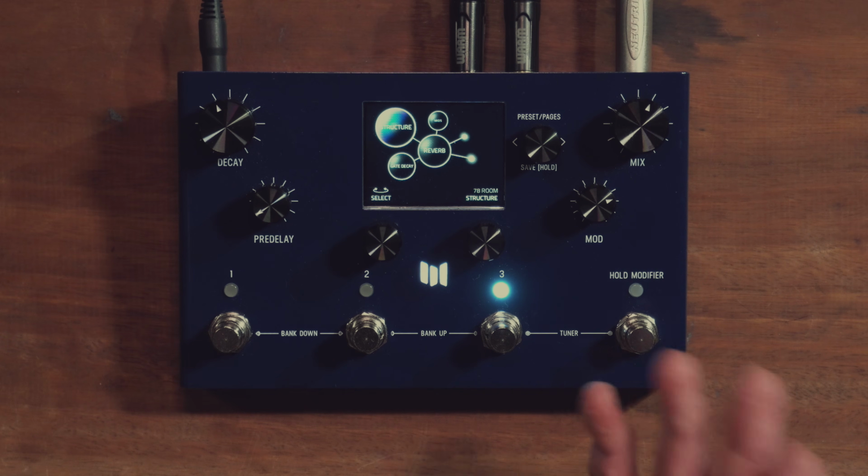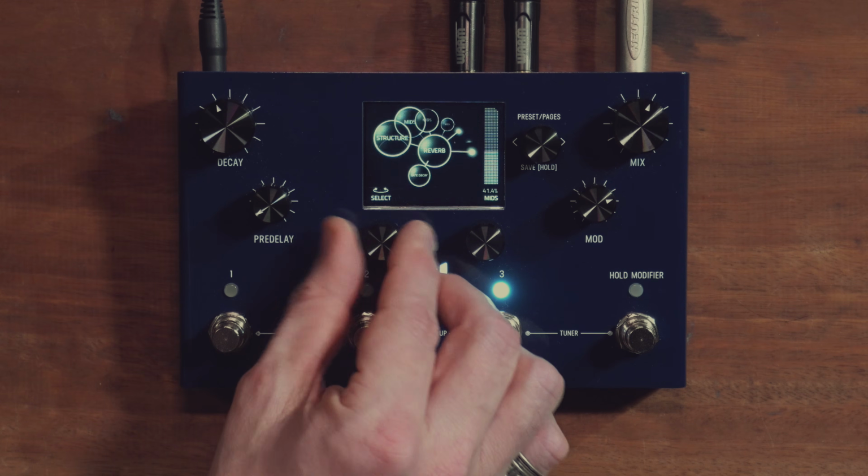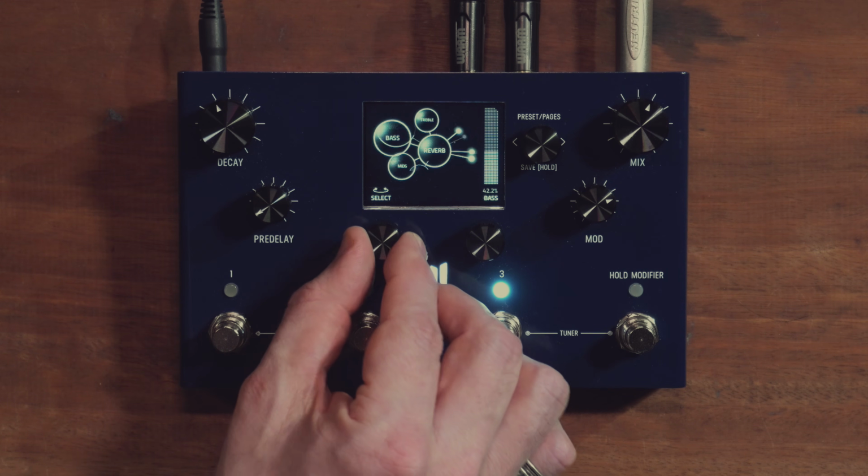So does that sound all right? That's a room sound. Okay. Now, we don't need a gate or anything like that, do we? You can change your mids, your bass, and see.